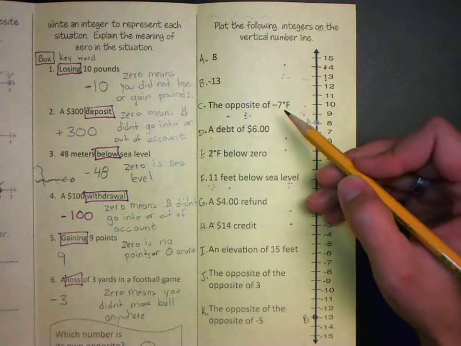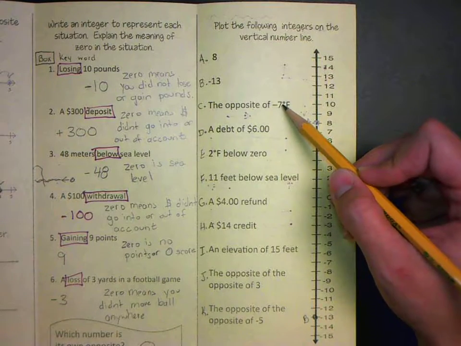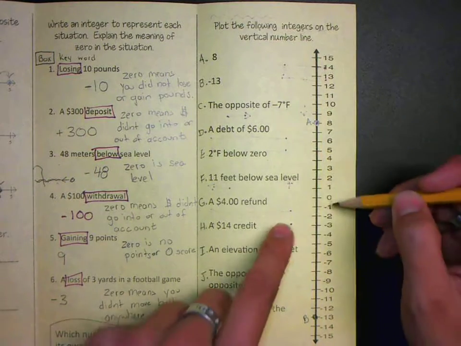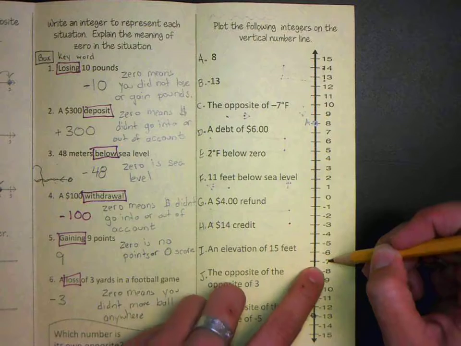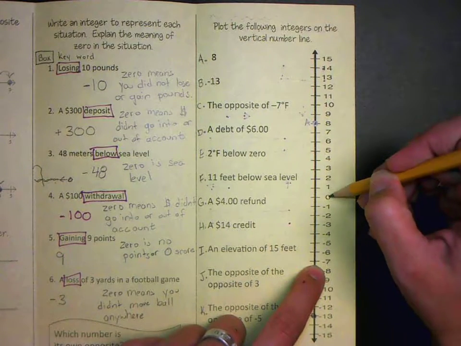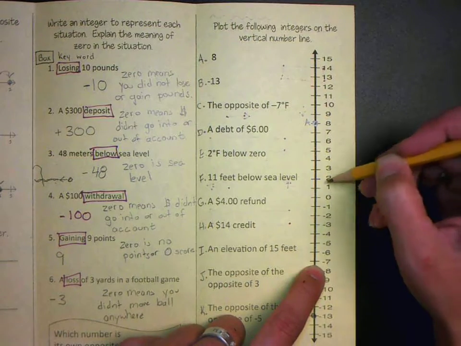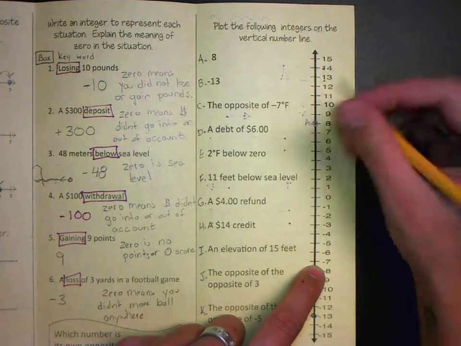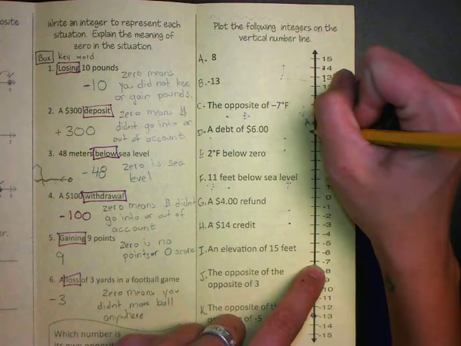It's just what it means. If we're looking for the opposite of negative 7, let's identify. If I have negative 7, meaning below 0, negative 7 is 7 spaces away from 0, which means I need to go 7 in the opposite direction, so it's going to be positive 7. That's going to be letter C.